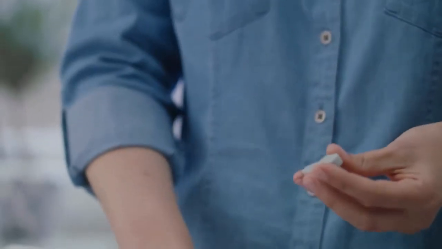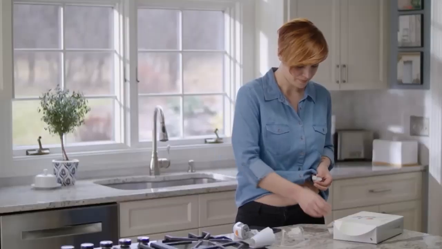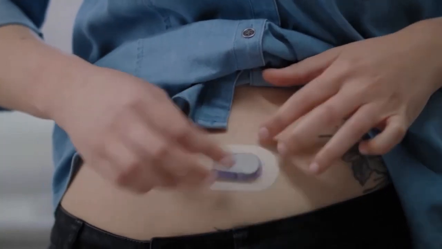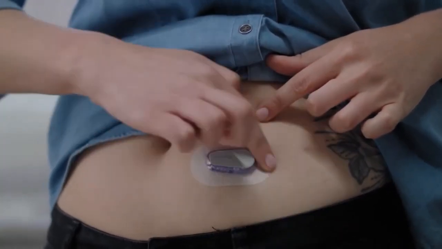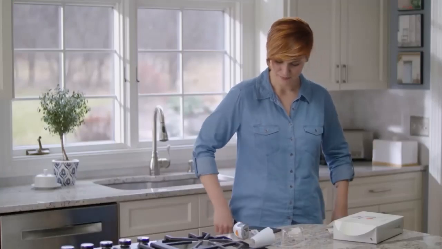Now it's time to attach your transmitter. Clean your transmitter with an alcohol wipe and let it dry. Insert the transmitter tab into the slot. Snap transmitter firmly into place. Then rub around the patch 3 times. Once your transmitter is attached, you can swim, bathe, and shower like normal. You have successfully inserted your sensor and attached your transmitter.